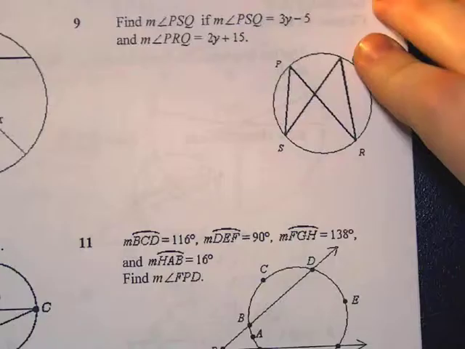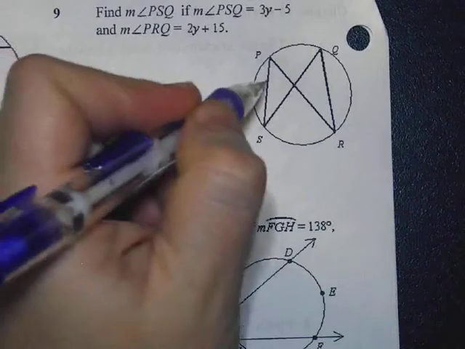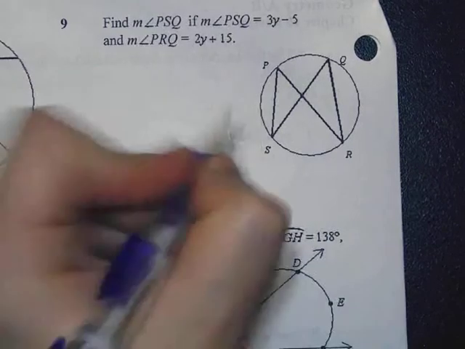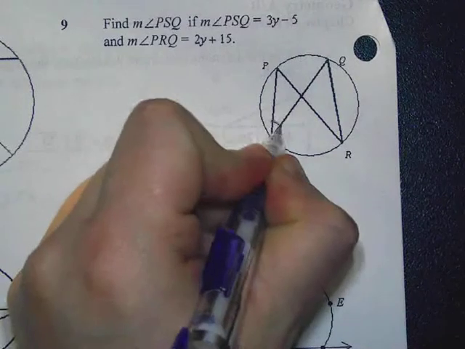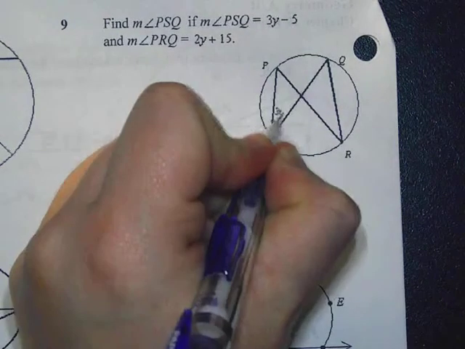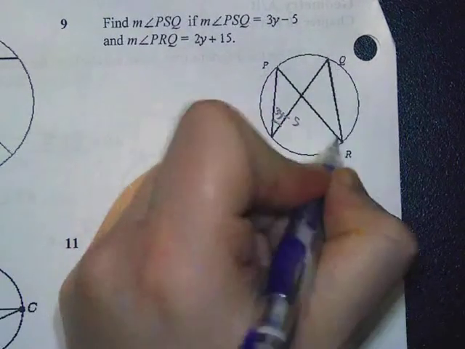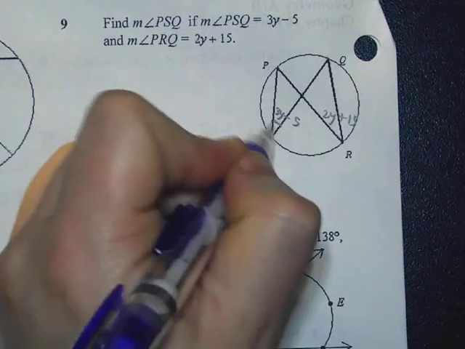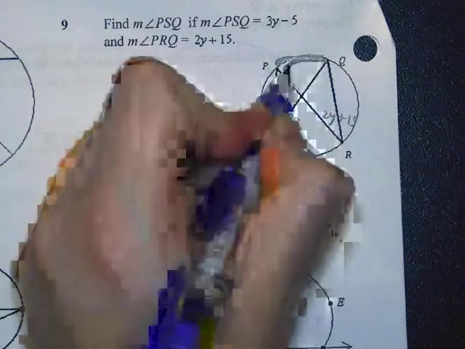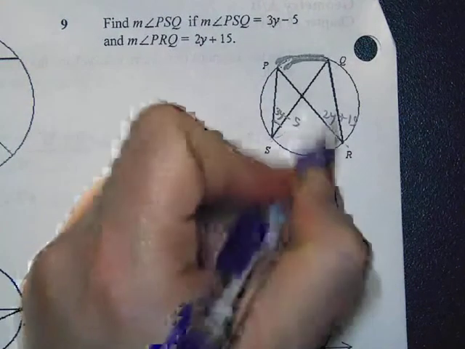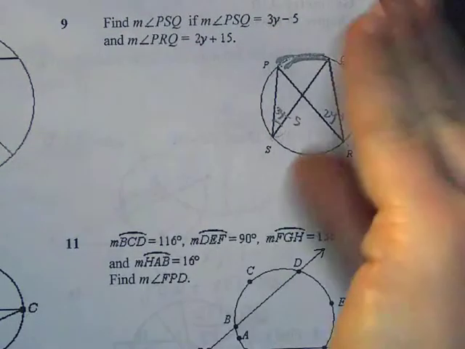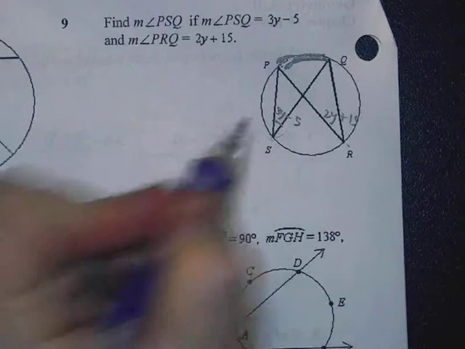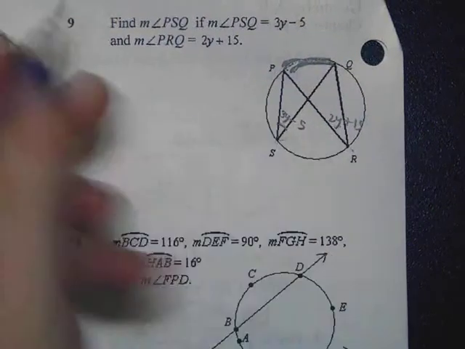All right, number 9, find the measure of PSQ, this angle, if that angle is 3y minus 5 and PRQ is 2y plus 15. When I look at angle S, it forms arc PQ. Angle R also forms that same arc. Remember, it eats the arc that's in between it. So if that's the case, those angles have to be the same.